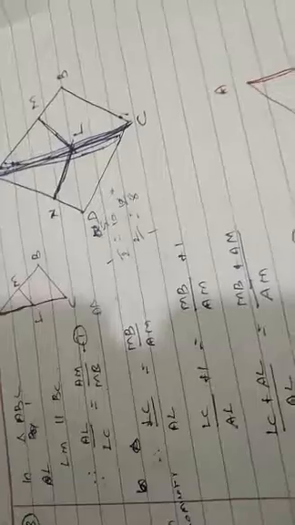We can also get it without taking any reciprocal. Finally, you can check AL divided by LC. I have given this proof also. Suppose it is not possible to take the reciprocal, you can still find your answer. If AL divided by LC equals MB divided by AM, now we proceed using the basic proportionality theorem.